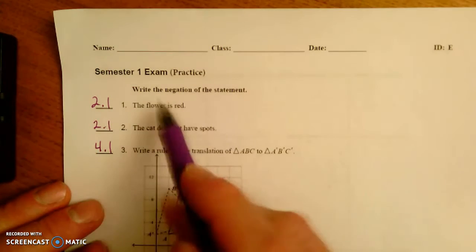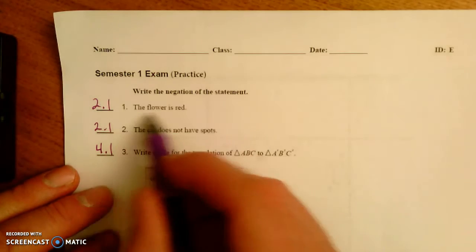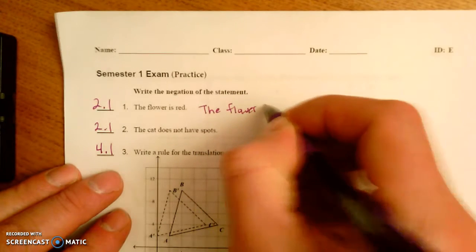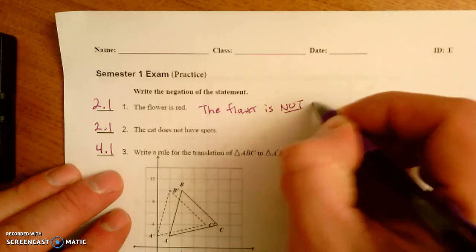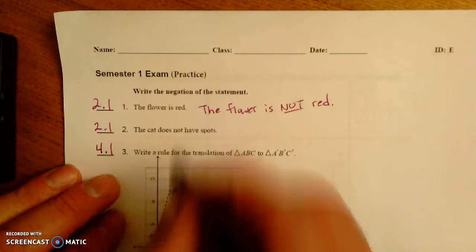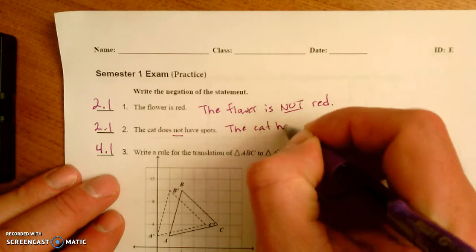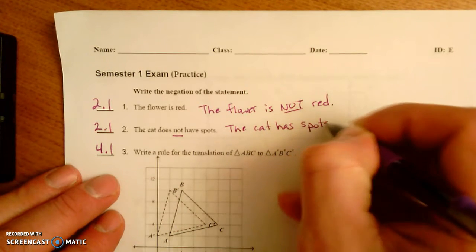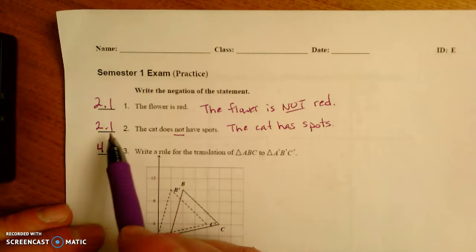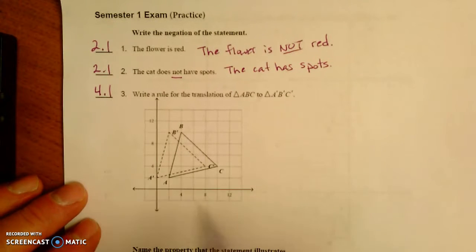Let's start out here. Write the negation of the statement. Well, the negation of the statement is just the opposite of the statement. So the negation of "the flower is red" is "the flower is not red." The negation of "the cat does not have spots" is "the cat has spots." So the negation is just the opposite of the statement. You'll find more information about negations in section 2.1. Section 4.1 would have more about this here.